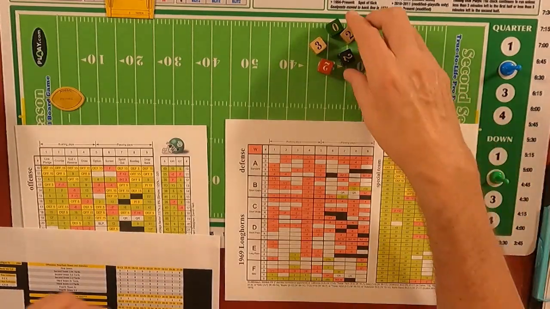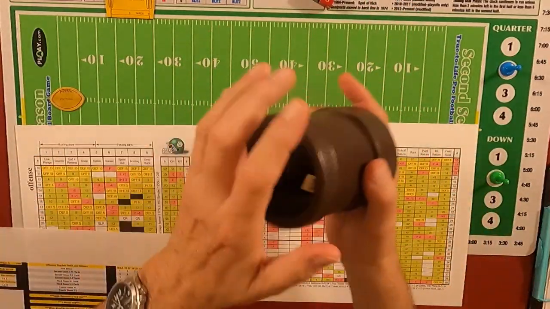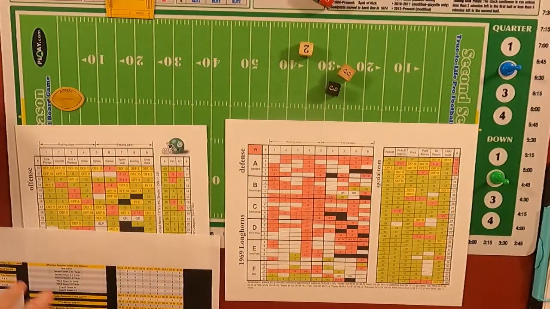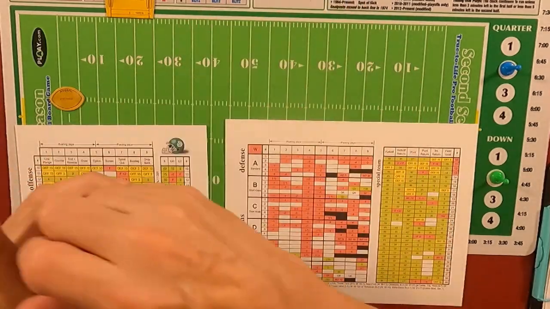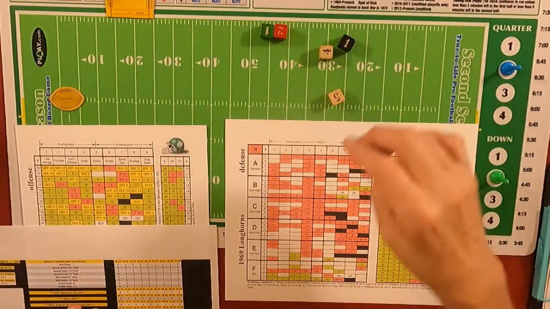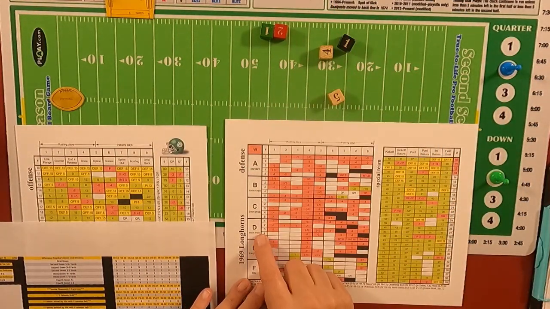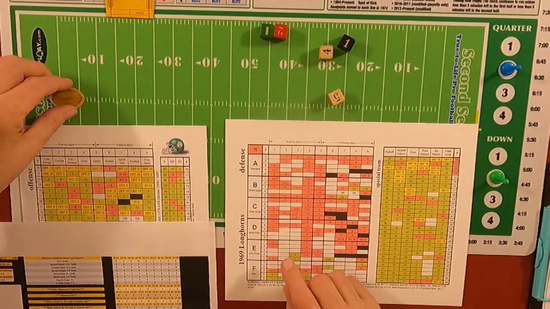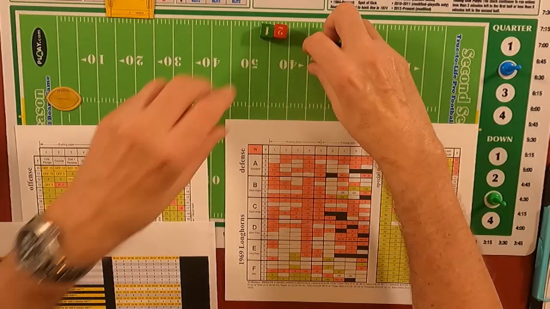Second down. I'll stay in the short pass defense. He's going with a 35 on second down. A draw. Going with a draw. He gets a 19, which is 12. But I have a 3 on a short pass draw. It's -1 in parentheses. Defense. Stuffed him again. Third down.